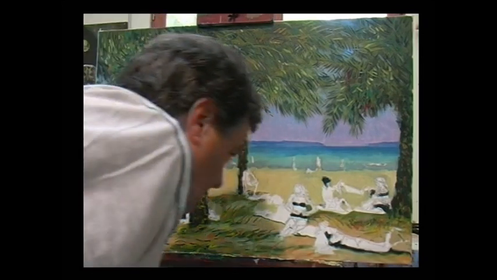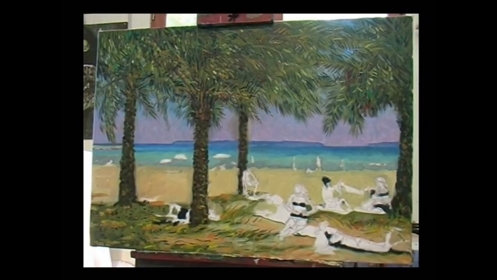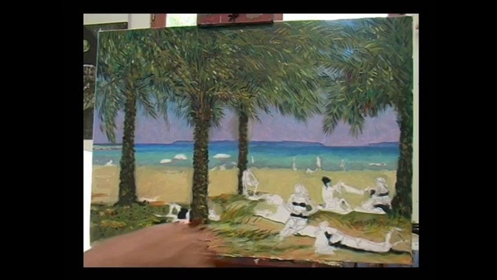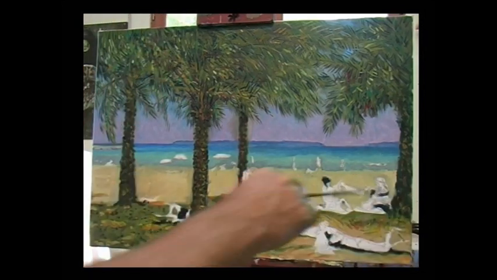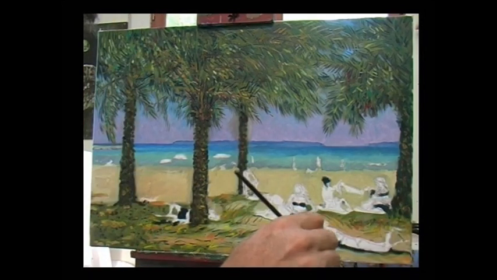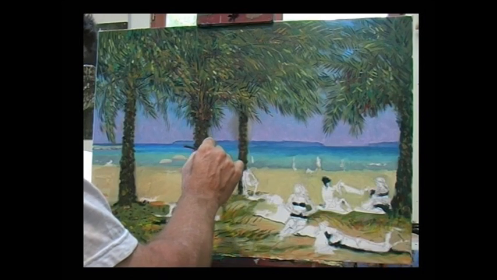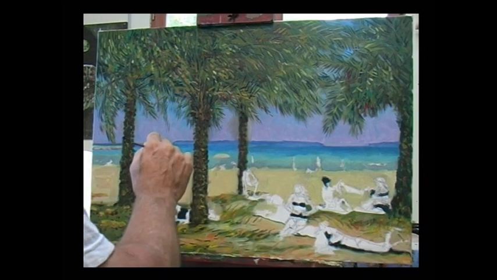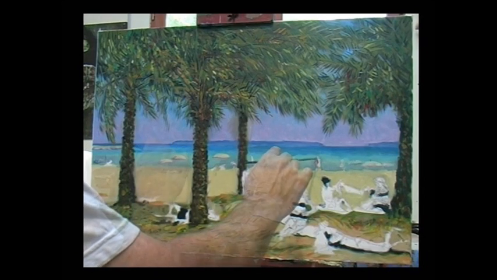Well, I think at this stage we're about ready to have a go at the figures now. So the idea before that is just flick in these background umbrellas. Let the sunlight catch some of the pure white on the edges.